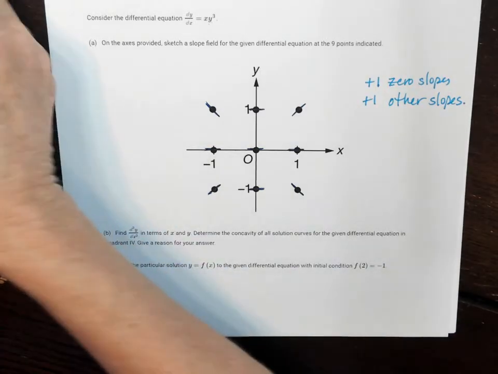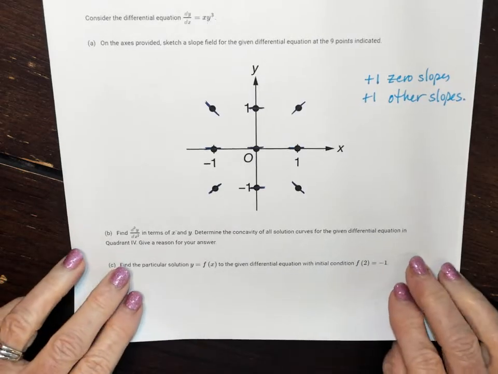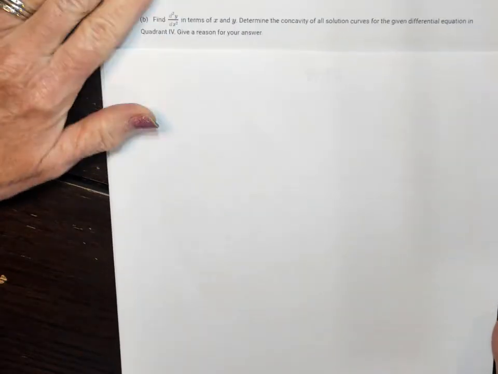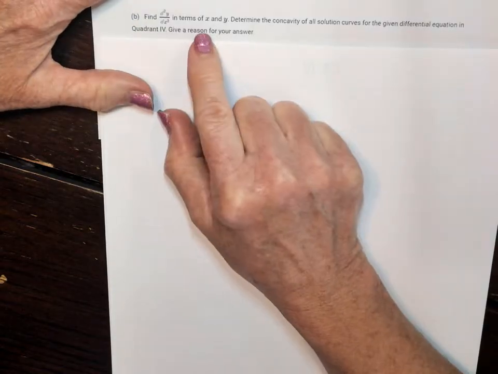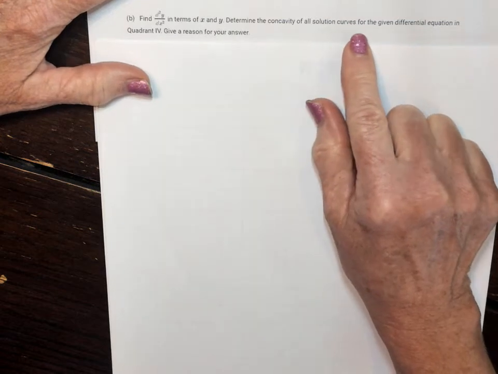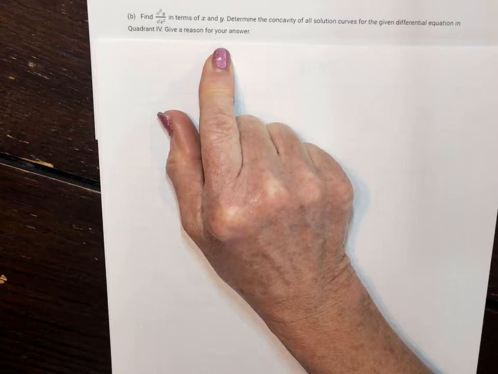Okay. Part B now. I'm going to need some more space. They didn't give us very much space down here, so I'm going to scoot it up here and get some blank paper. So, Part B. Find d squared y over dx squared in terms of x and y. Determine the concavity of all solution curves for the given differential equation in quadrant 4. Give a reason for your answer.